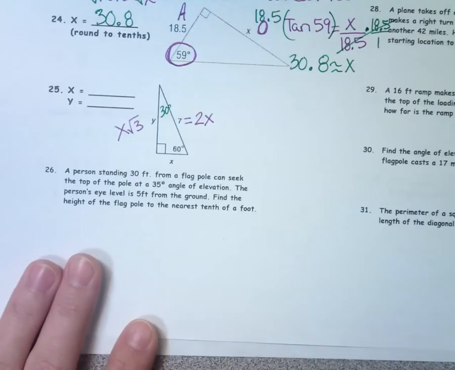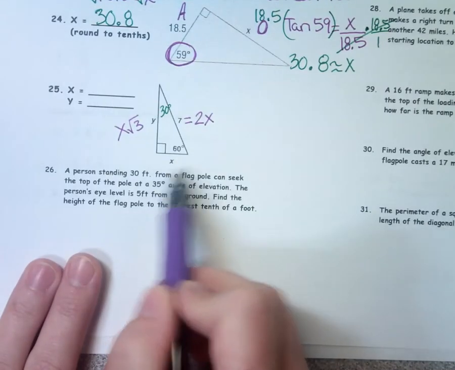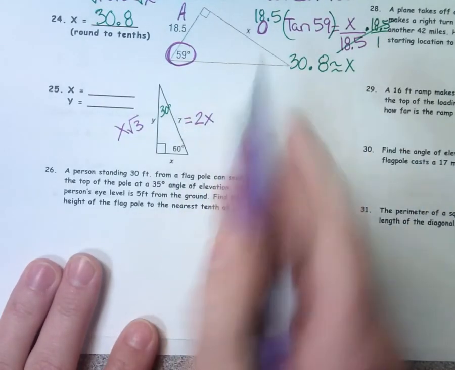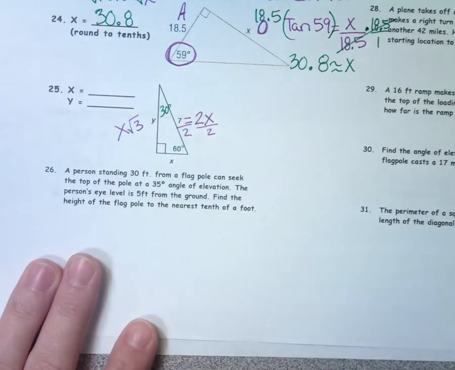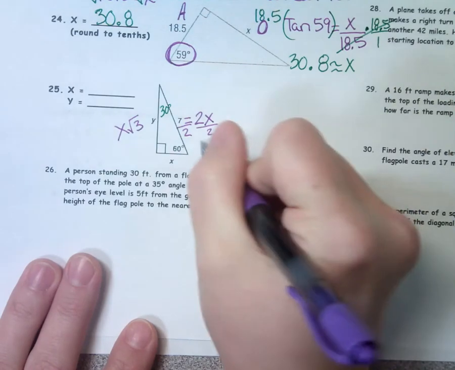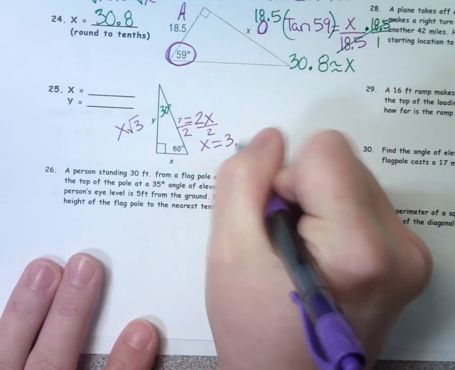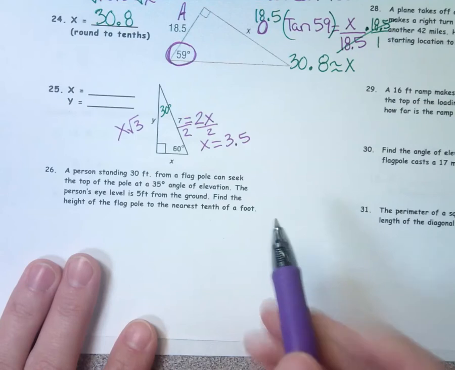Okay, I need to know what x is. So I am not given x, so I need to solve this equation. So I would divide both sides by 2. And I know that doesn't come out pretty, so you can go ahead and give me a decimal. And that would give x equals 3.5. So that's what x is.